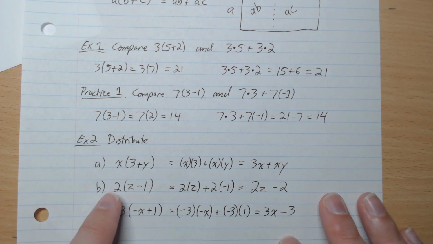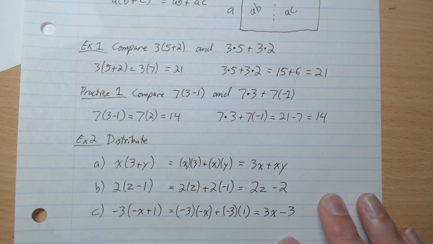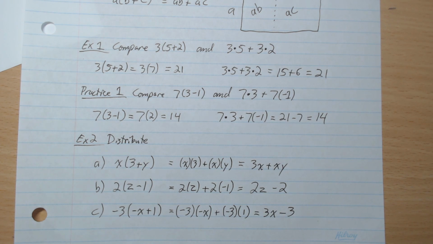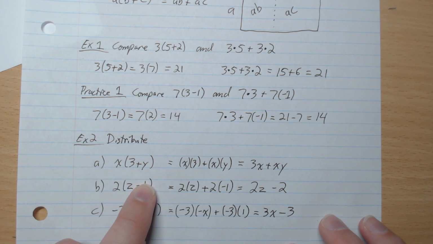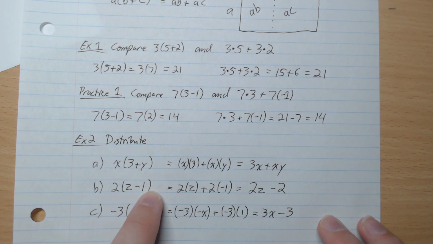So 2 times z plus 2 times negative 1. 2 times z, 2z. 2 times negative 1 is negative 2. So notice that the negative 1 is part of the second distribution. Right here we have 2z, and 2 times a negative number. Notice how I have plus 2, and the negative is in brackets.